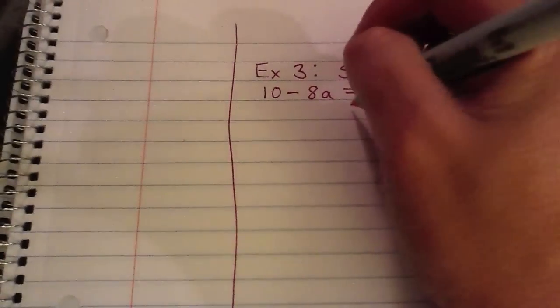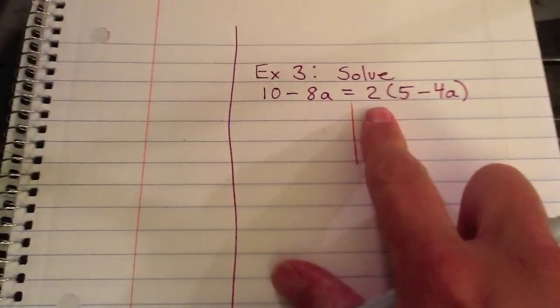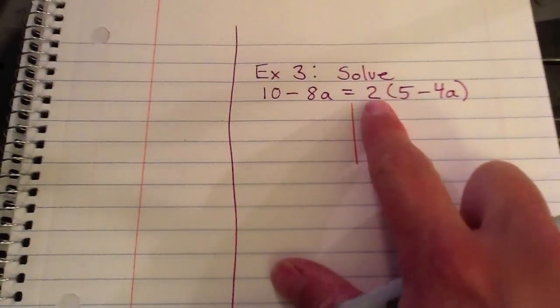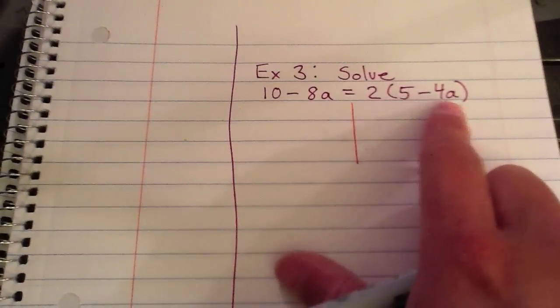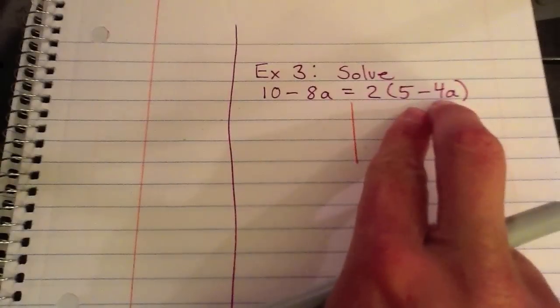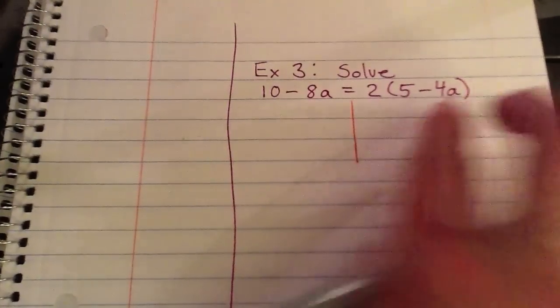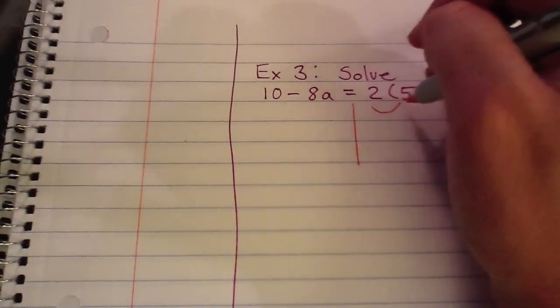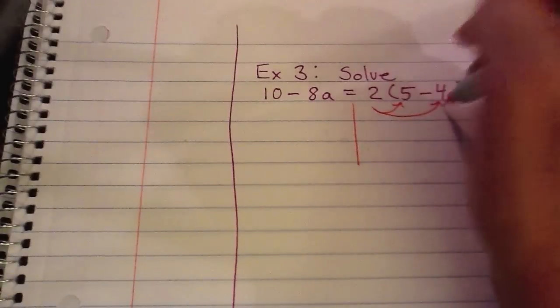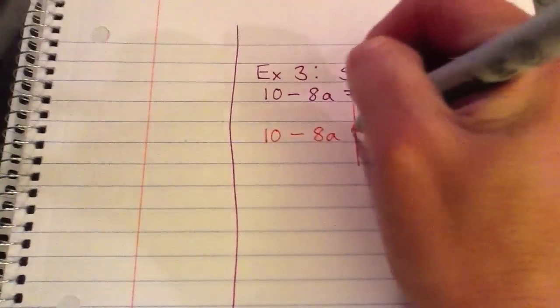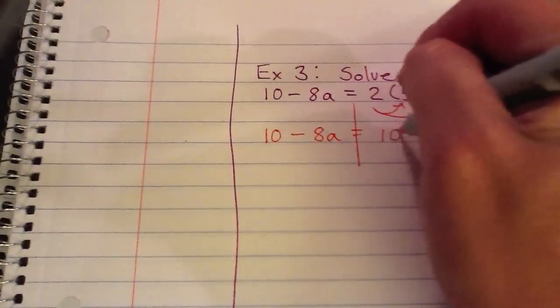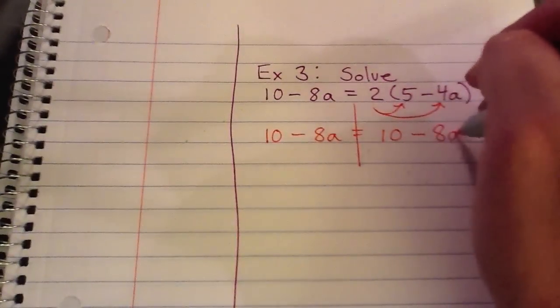So, first thing most of you probably noticed is that you have 2 here that needs to be distributed. And the reason we're distributing it and not combining here is because those aren't like terms. So I'm going to go ahead and distribute first. And I end up with 10 subtracting 8a equals 10 subtracting 8a.